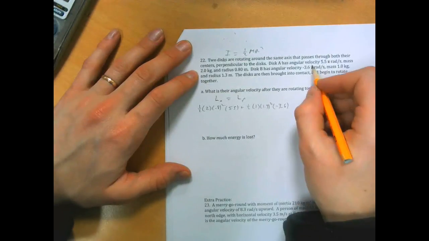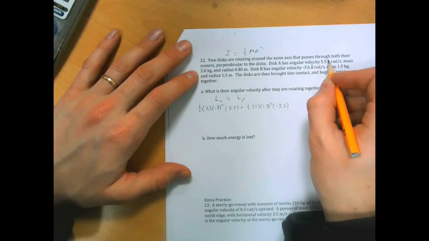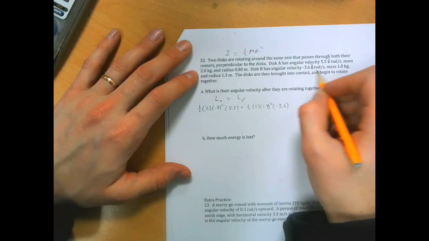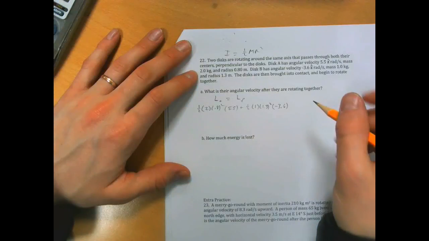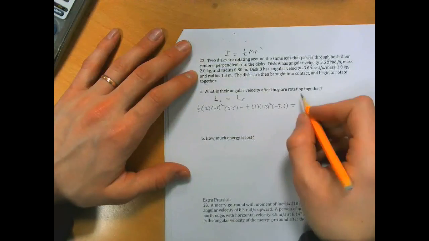This is the z hat, or you could also say the k, in the vertical direction. And that's equal to final angular momentum.